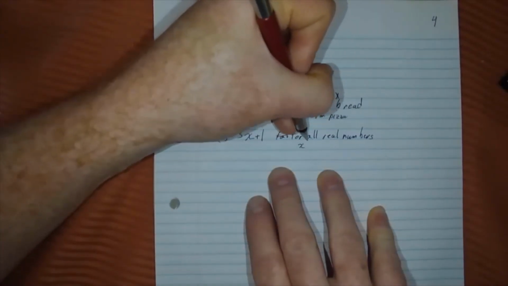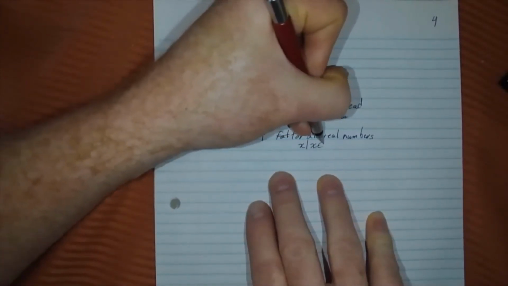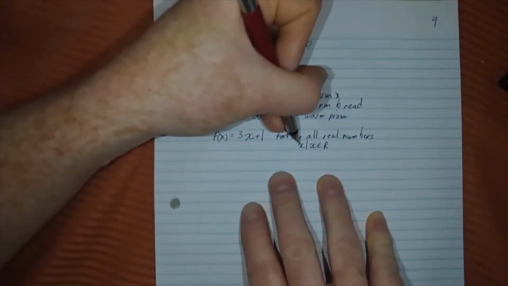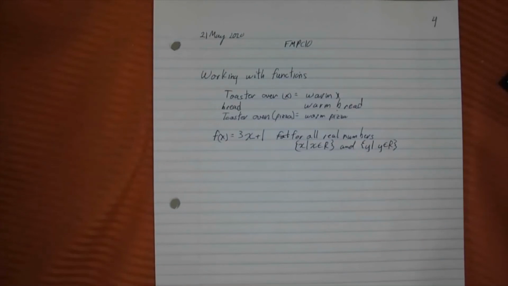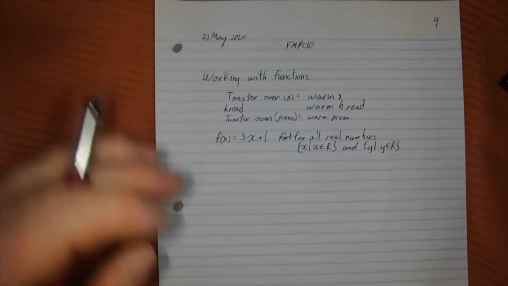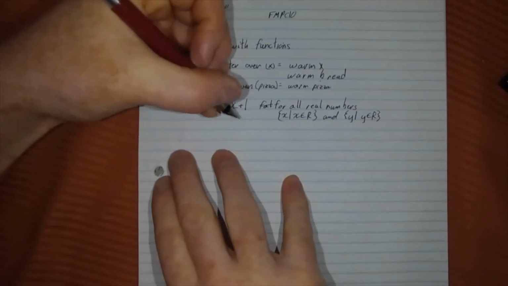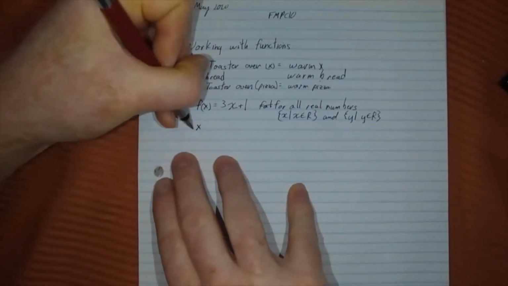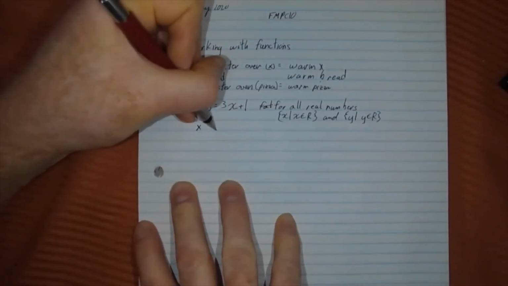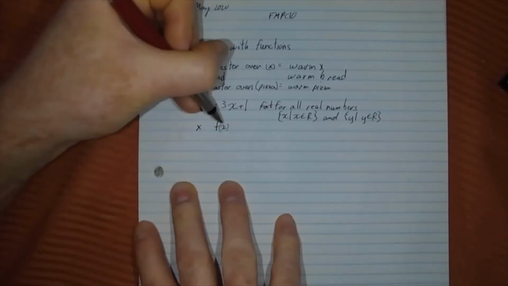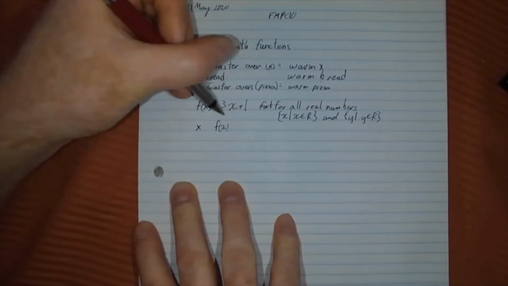So I'd say that the set of x is an element of all real numbers, and y is an element of all real numbers. So I'm not limiting how far I can go. I can go any number, whatever number I want. So I can take my x, my input. I can pick any inputs I want. And I'm going to get my output, which is f of x, equals 3x plus 1.